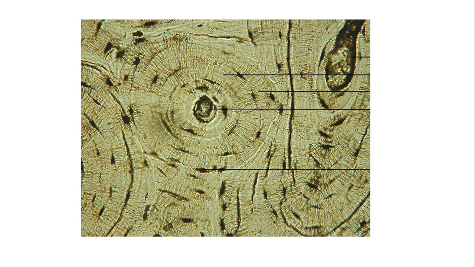This is compact bone. So on the periphery of a long bone, and on the periphery of the flat bones too, for the most part, you have compact bone. Compact bone is going to look like a tree ring.